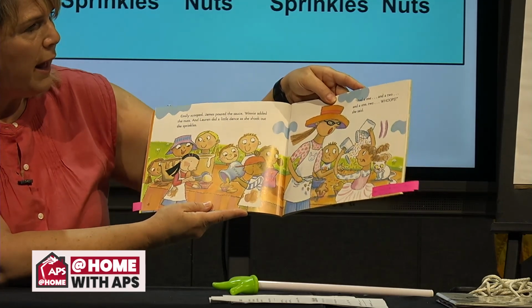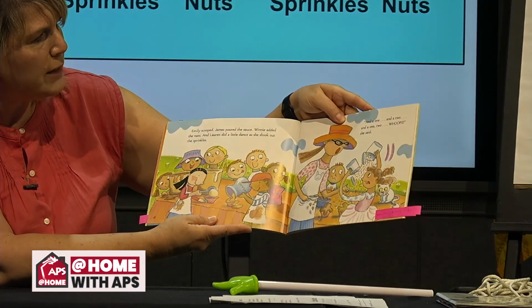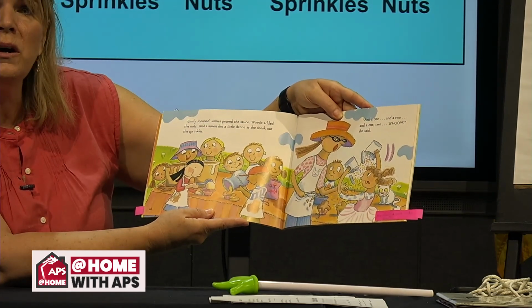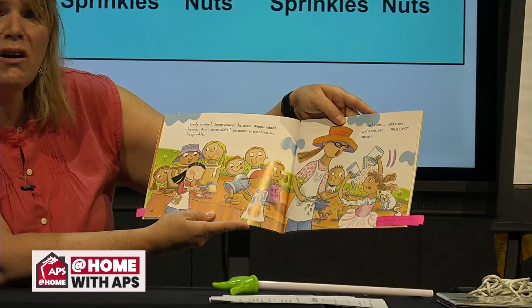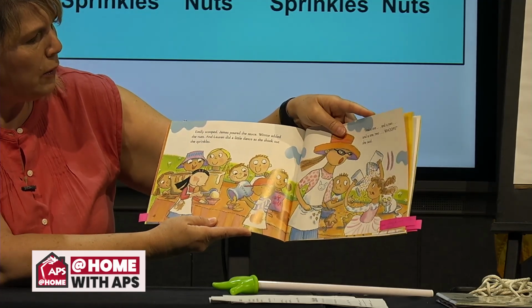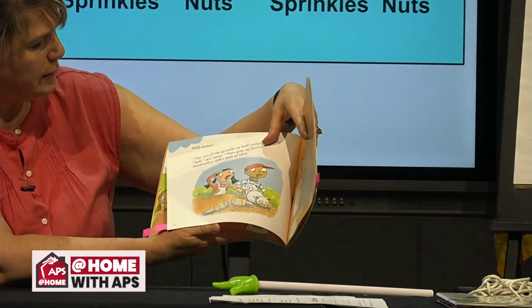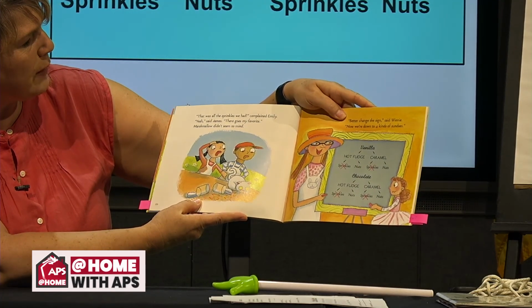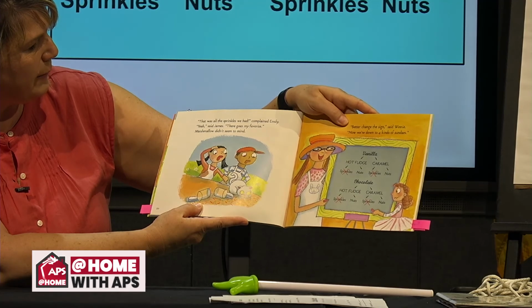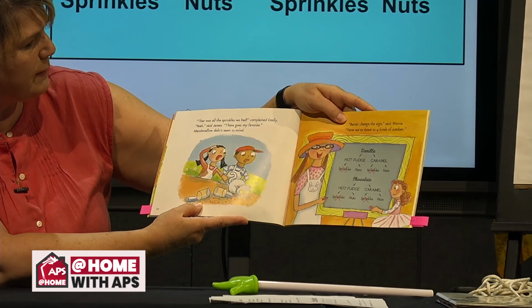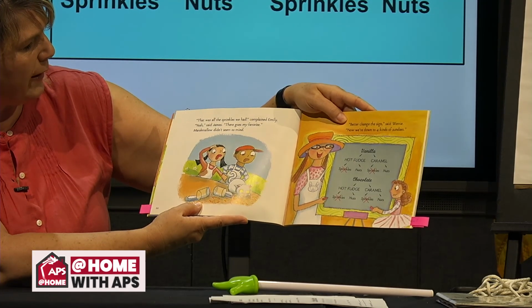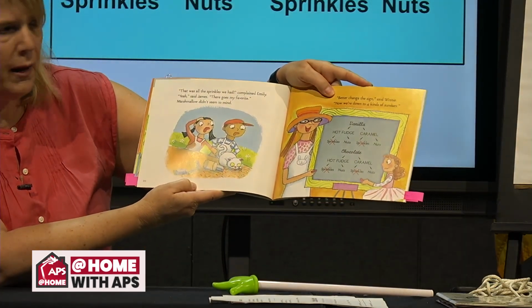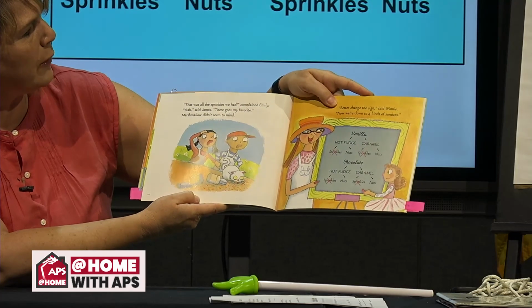"And a 1, and a 2, and a 1, 2." Whoops! What did she do? She spilled all of the sprinkles. Oh no! What are we going to do? "That was all the sprinkles we had," complained Emily. "Yeah," said James. "There goes my favorite." What's Marshmallow doing? Marshmallow's licking them all up. She must like those sprinkles.